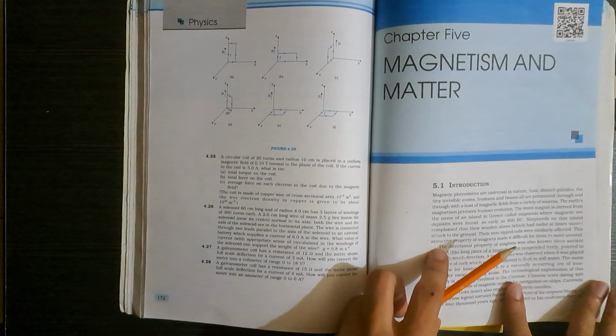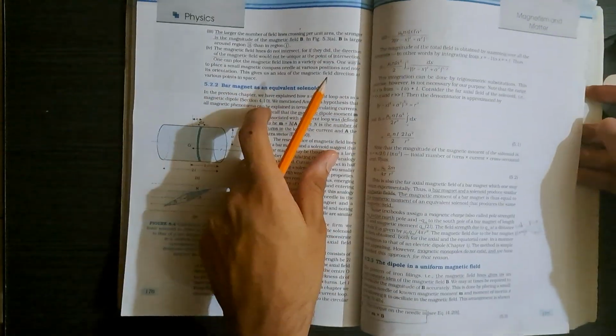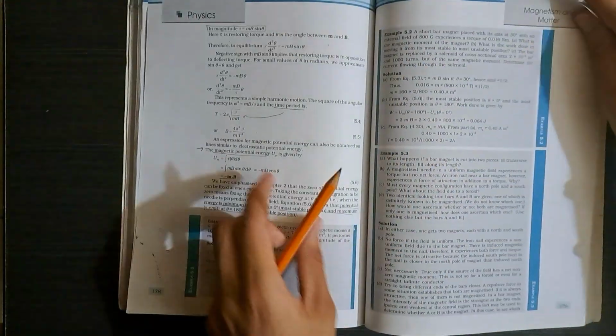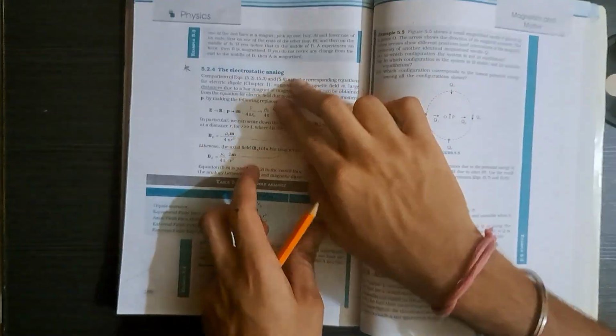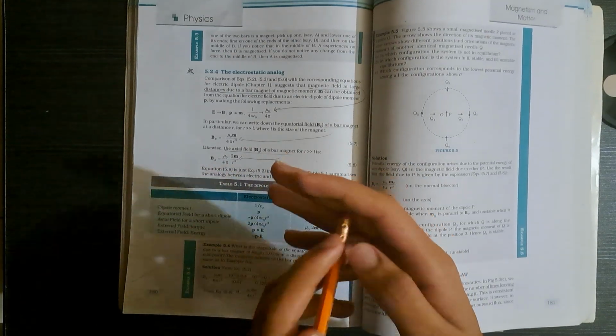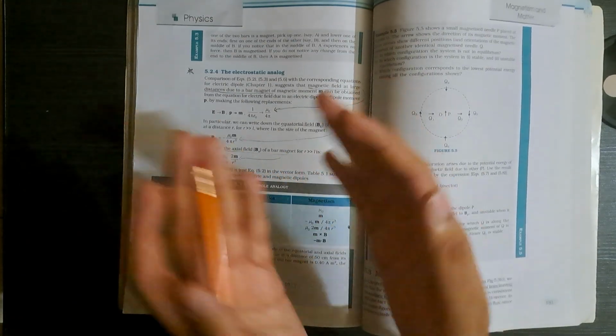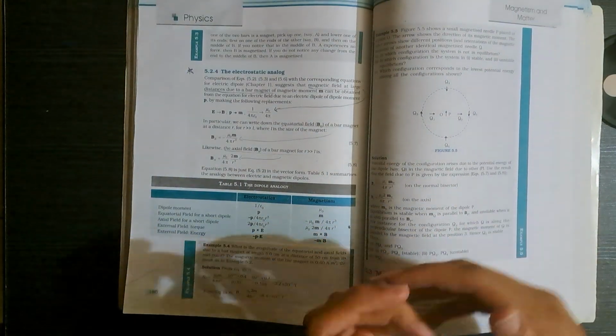And this chapter has just this small derivation, where it is comparing a bar magnet to an equivalent solenoid, and maybe the torque and dipole moment. All the rest is just the theory portion. And this electrostatic analog is basically an analogy, where they are comparing the electric field and the magnetic field.